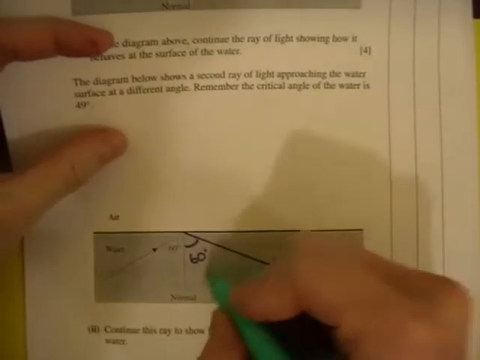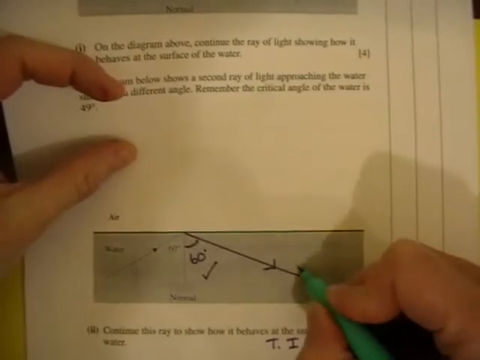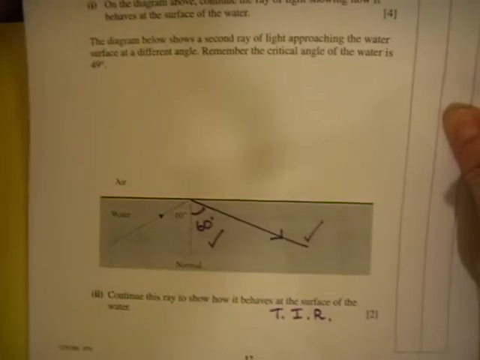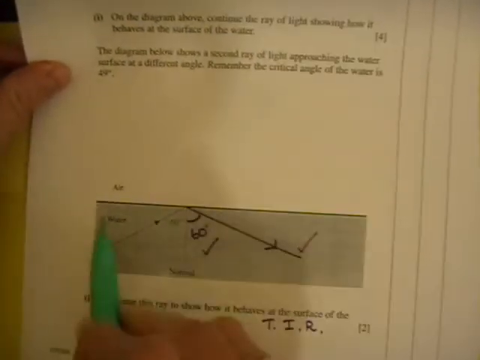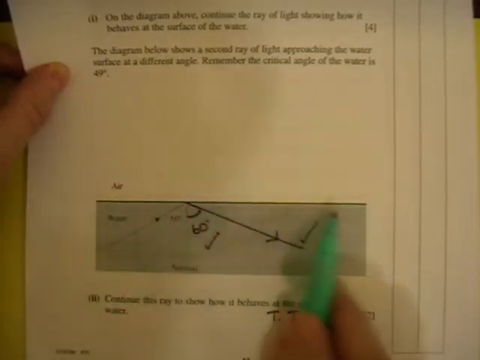And you would get one mark for the correct angle and one mark for a ray with an arrow on it, and it's reflected in the water. So this surface now is just acting like, even though the light should pass through it, it's acting like a mirror and reflecting light instead.